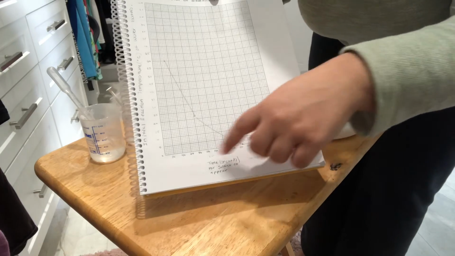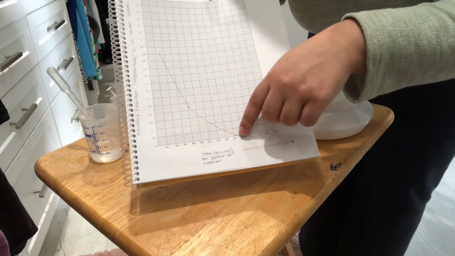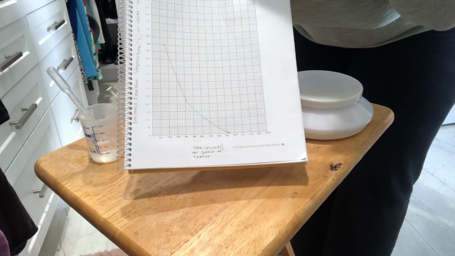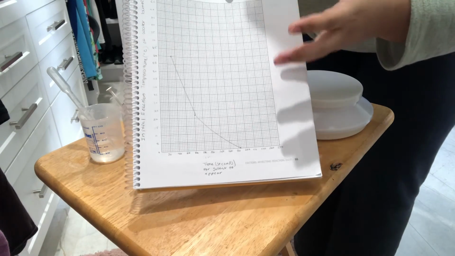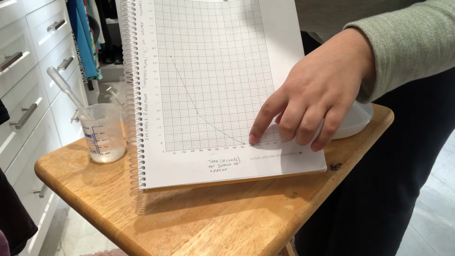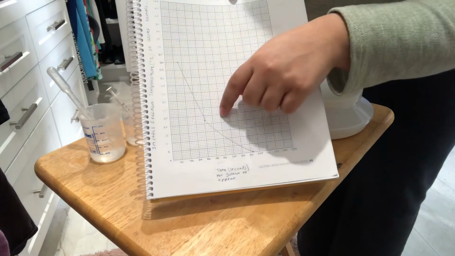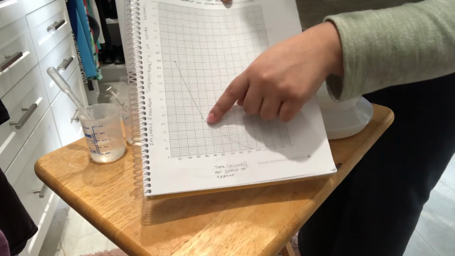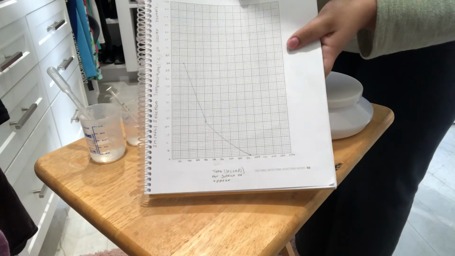In our lowest, which was the cold water bath, it took 180 seconds. That's because the molecules aren't moving as fast, and therefore they are reacting slower. And then room temperature was in the middle, around 80 seconds, so that's in between, just a normal and natural state.